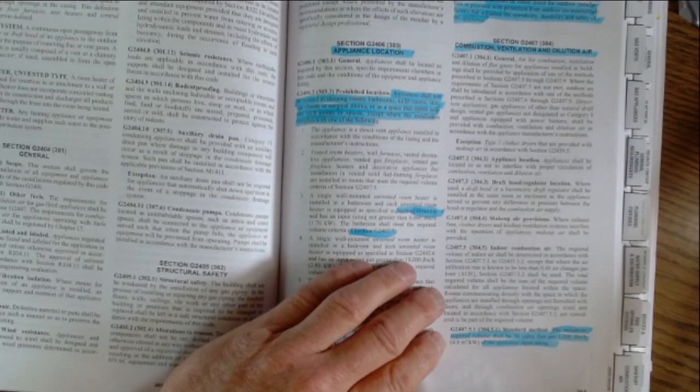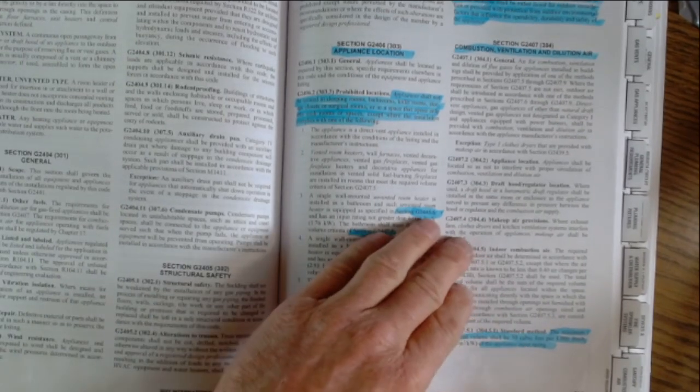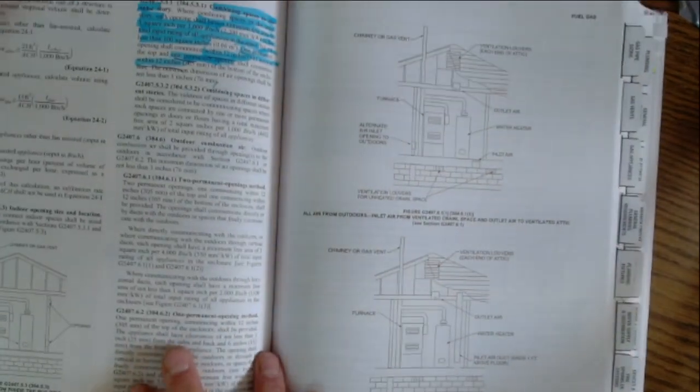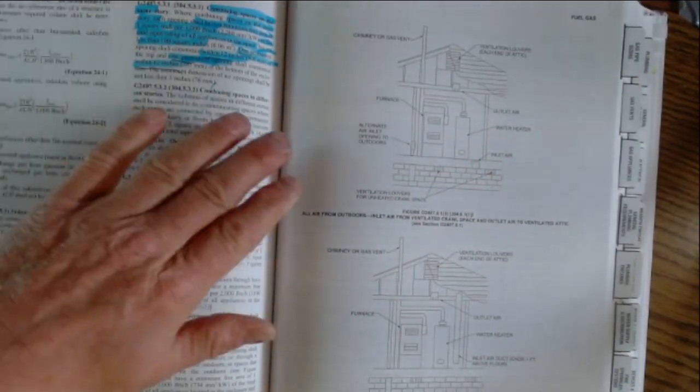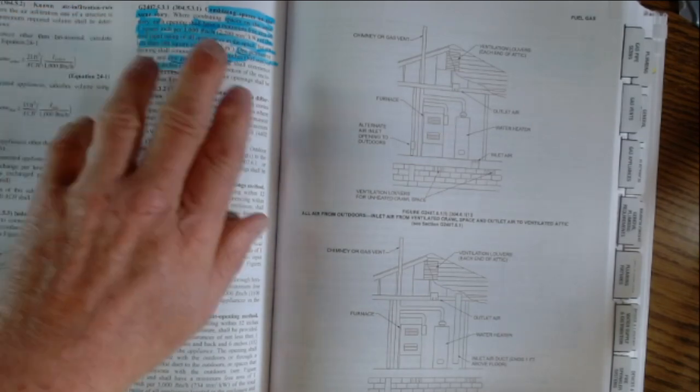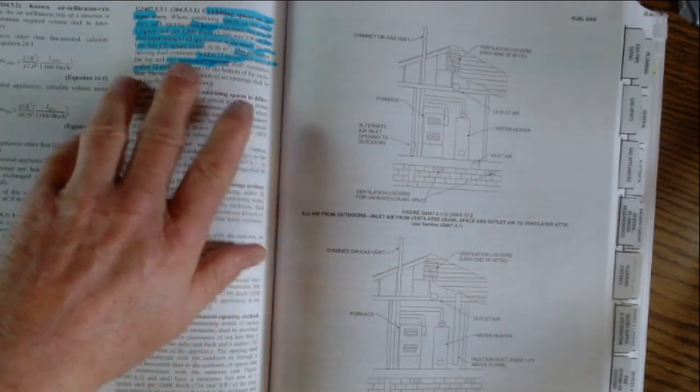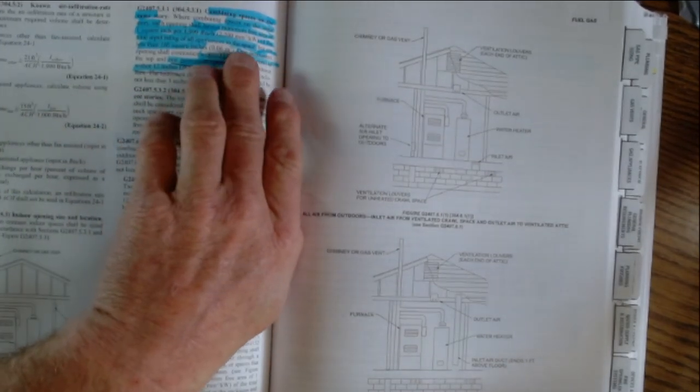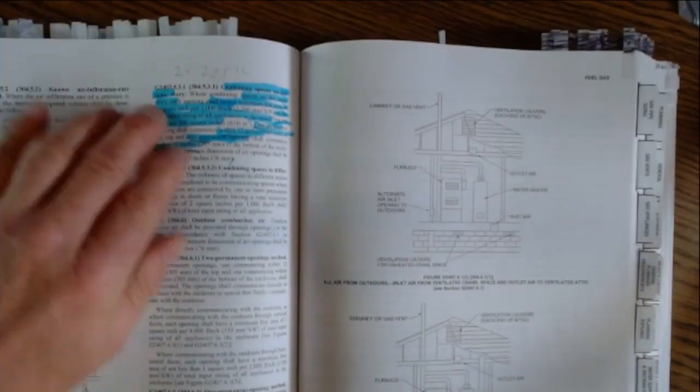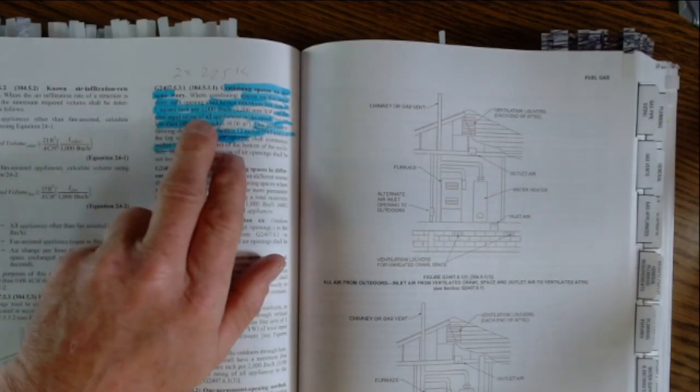If you're going to have the building self-vented, you have to have 50 cubic feet of volume in your airspace per 1,000 BTU. If you're going to not have a specific vent or a room that has a specific opening to the outdoors, you can actually vent without having an opening to the outdoors, but it has to be that 50 cubic feet per 1,000 BTU.